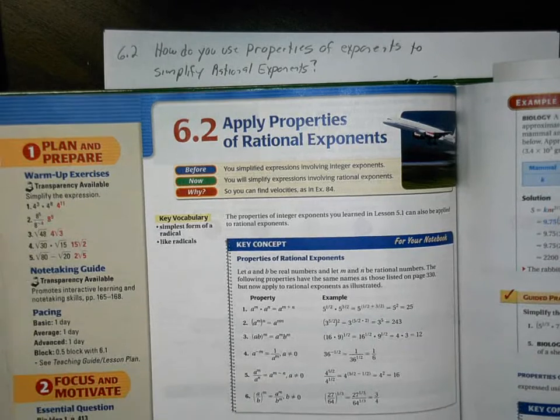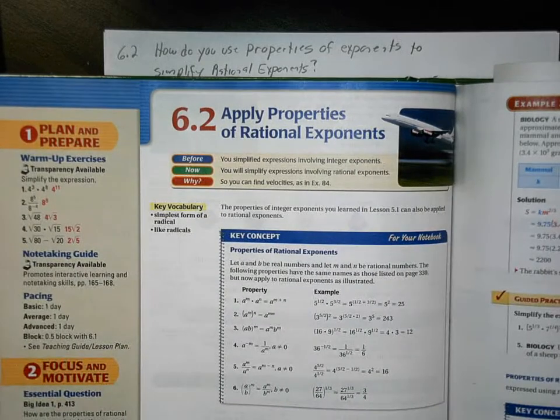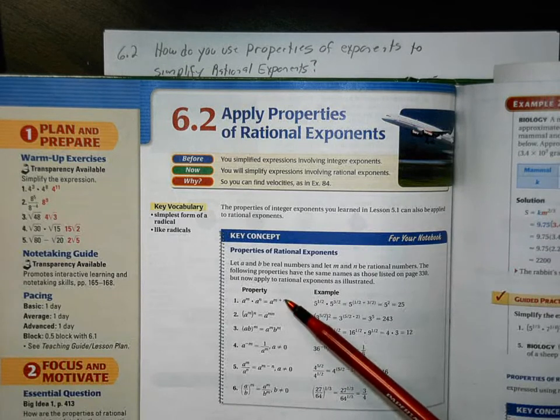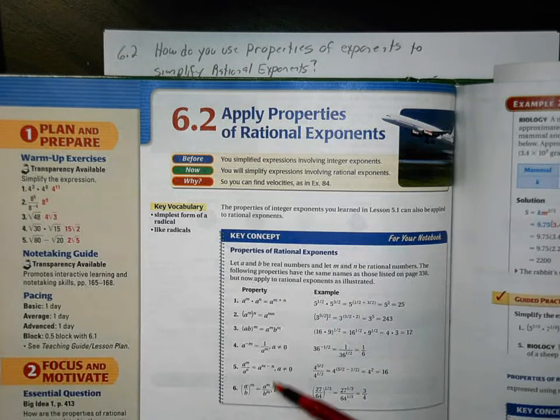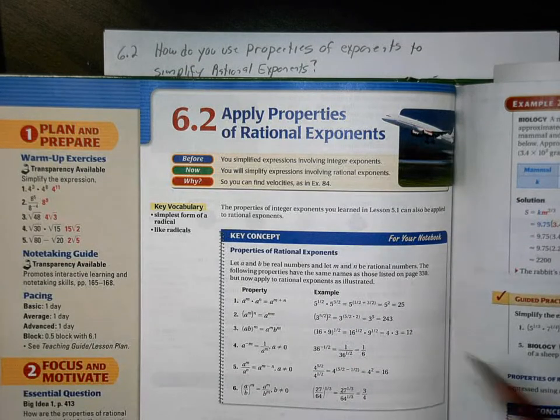Okay, we're moving on to 6.2. 6.2 is how do you use properties of exponents to simplify rational exponents. So in your book on page 420 are properties of rational exponents. Now what you'll notice is the properties of the rational exponents are the exact same properties we learned for general exponents. Okay, they're all the same. The only difference is our exponents are fractions or roots.